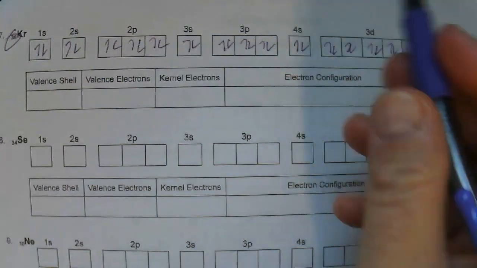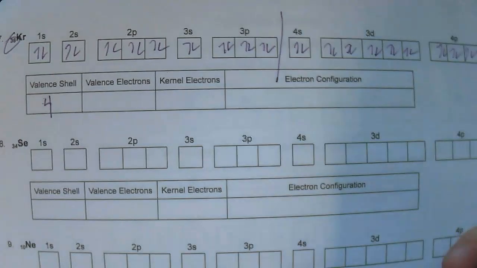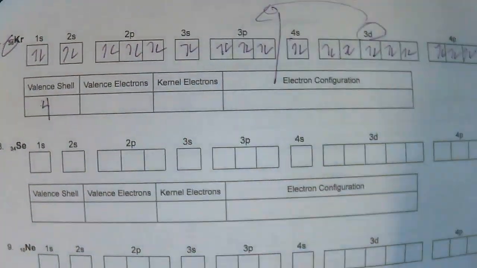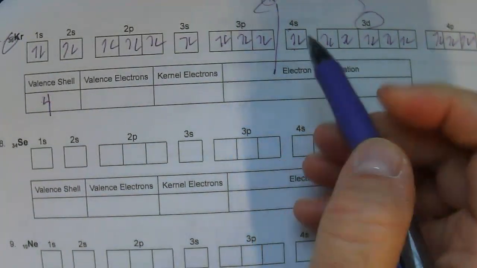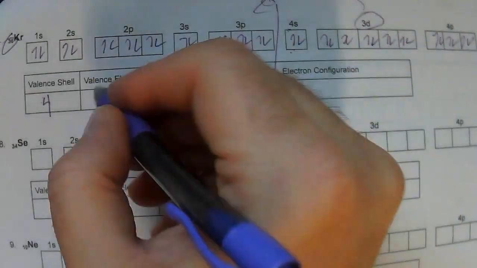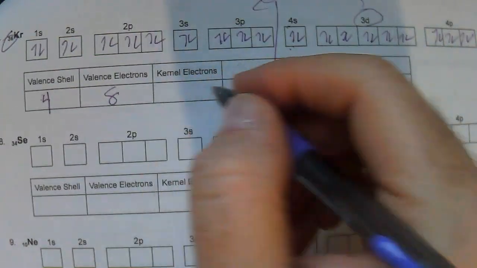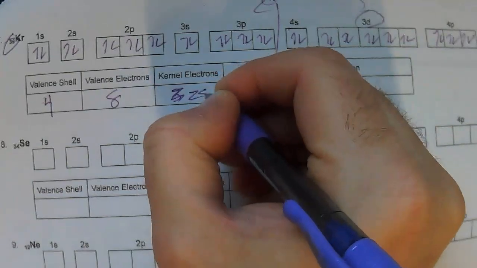So the valence shell, again, is the biggest number, so that's going to be the 4s. Be careful because there's d's. Remember, the d's are part of the kernel. So that's going to be 2, 4, 6, 8 valence electrons. And then the rest of the 36 are kernel electrons, so that's going to be 28.